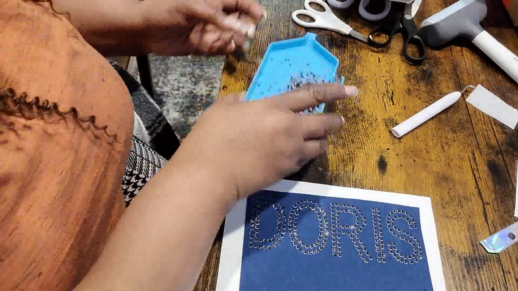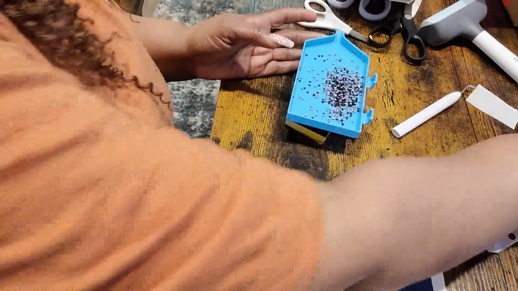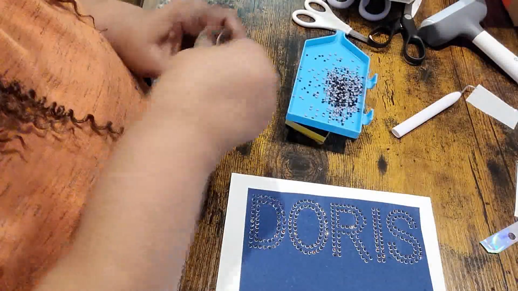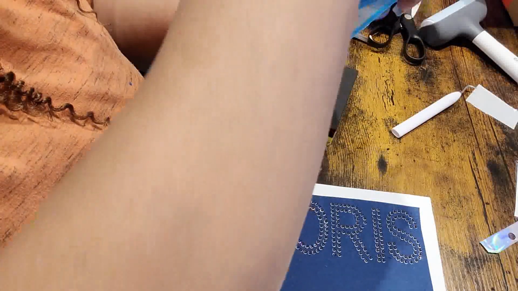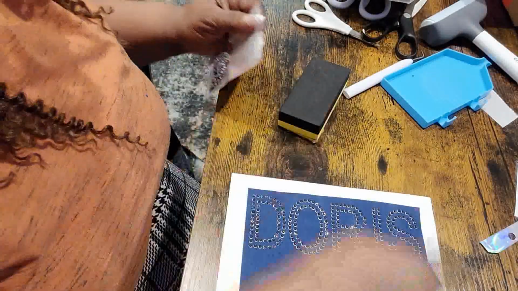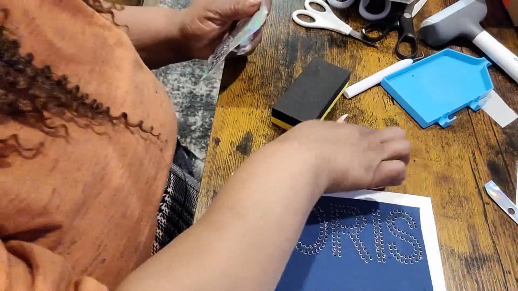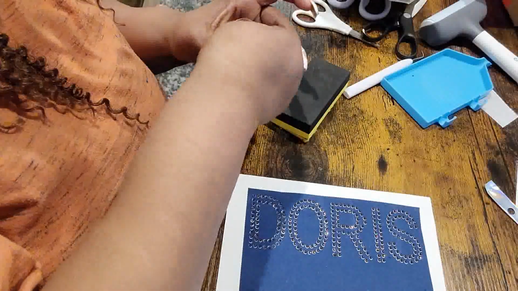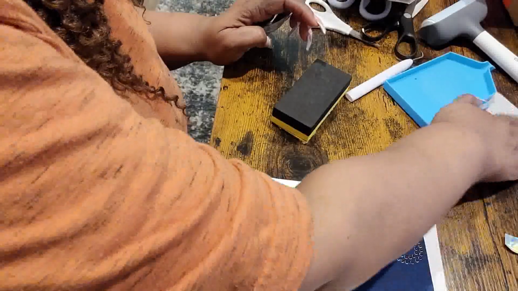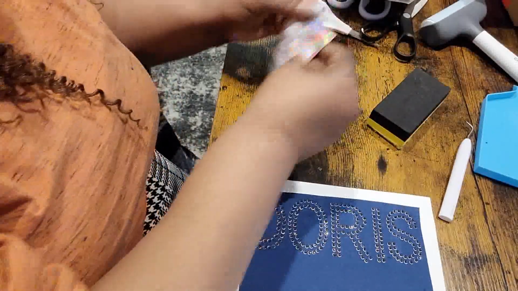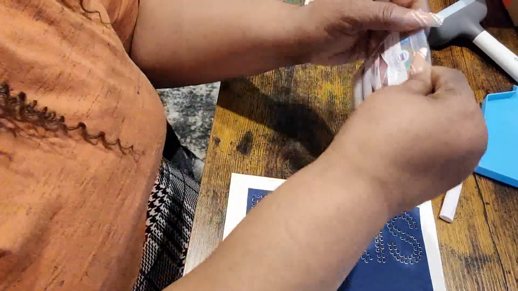And then I'm going to take my little bag here and just put them right back into the bag. I think I've got some right there. All right, I think I got them all now. And close your bag up, because you don't want to accidentally spill them.